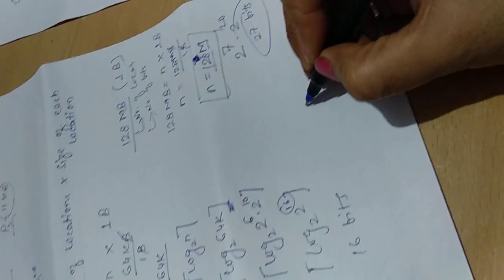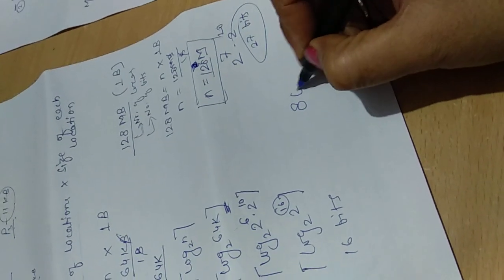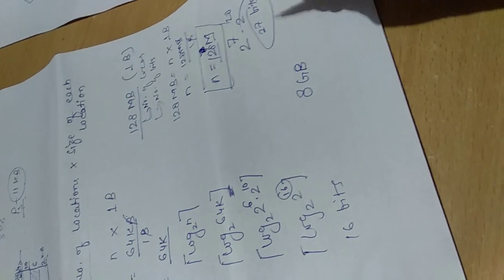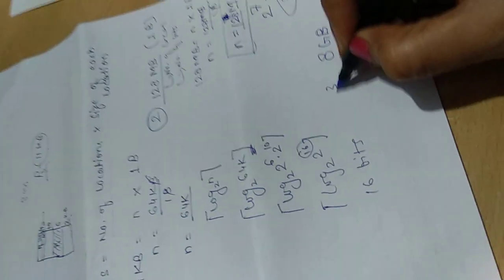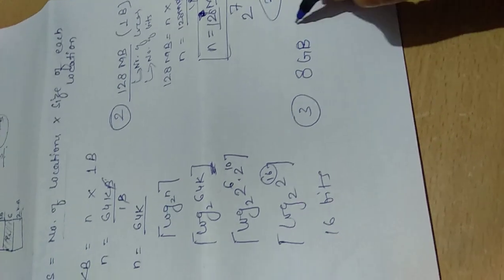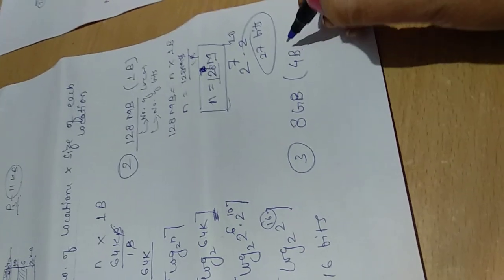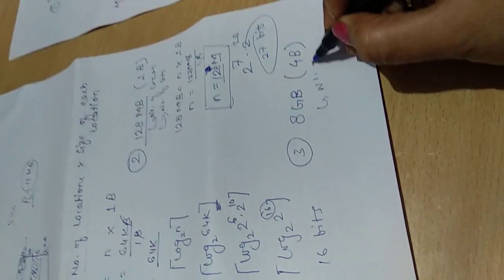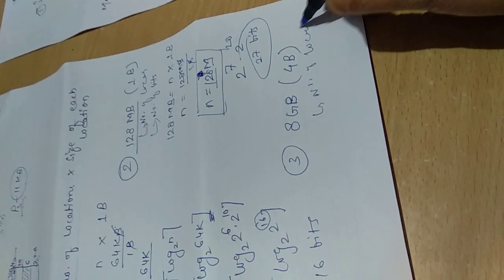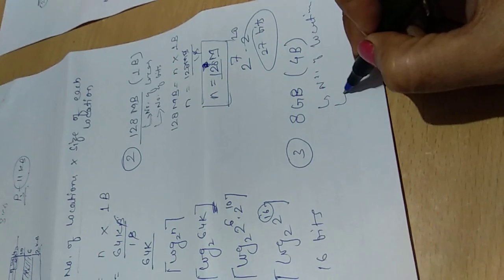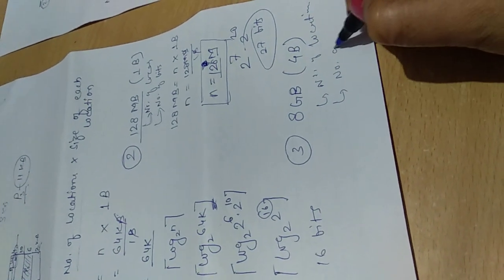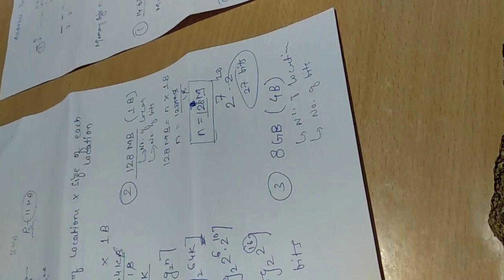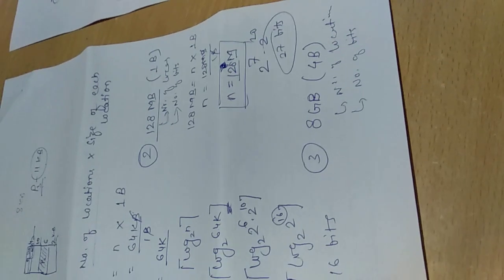So the next will be the assignment for you, that is 8 GB. The size of the memory is 8 GB, and the system is 4 byte addressable. So you have to find out the number of locations and the number of bits to represent a single address. I will ask for the answer in the doubt clearing session.